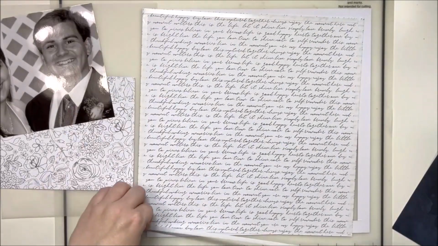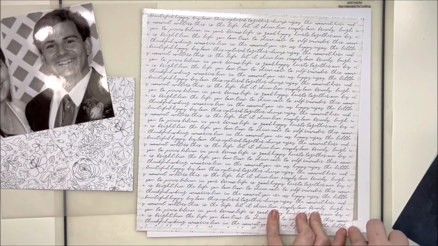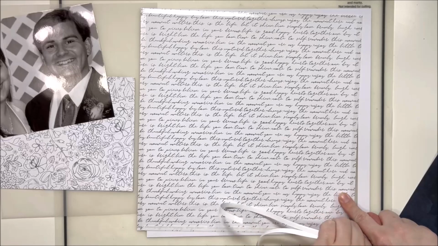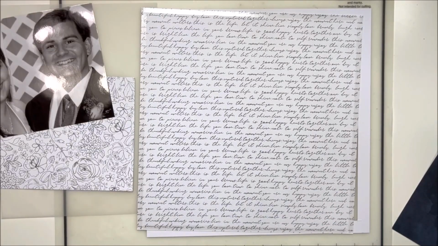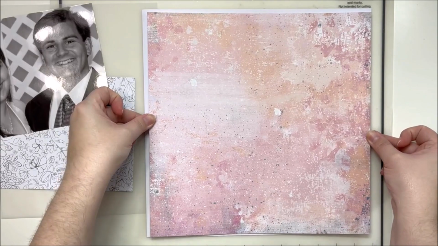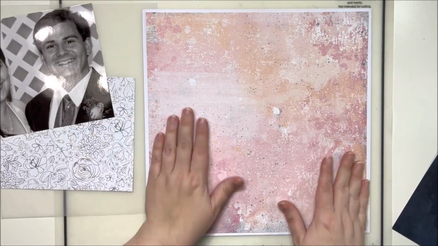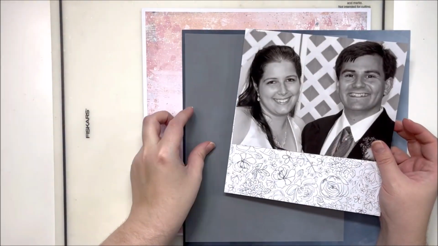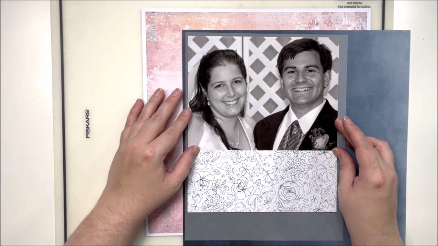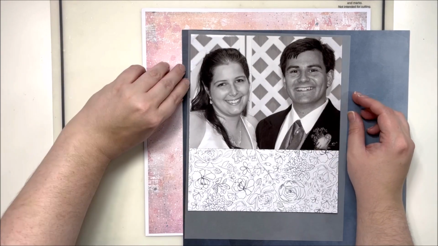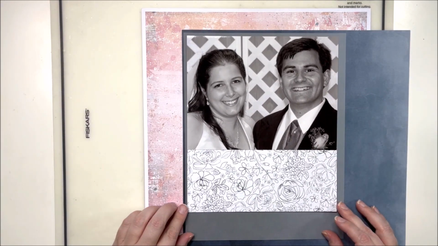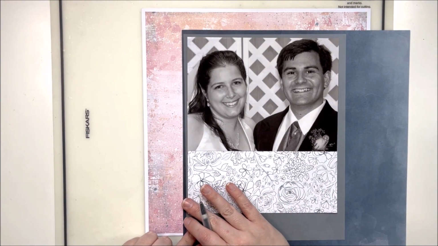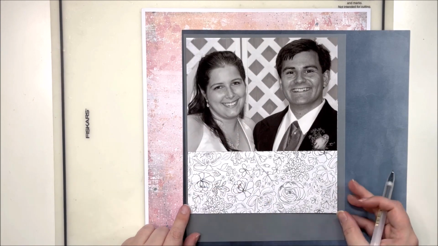I have been working on a lot of recent photos lately, and this one's been sitting in a section of my desk where I have photos that I want to do a special layout for. So obviously this is part of my wedding album, and I wanted to do a layout that really focuses on this one photo. Now this one photo is from my wedding, which was 15 years ago now. Yeah, that sounds right. And this particular photo is my favorite photo from our wedding.